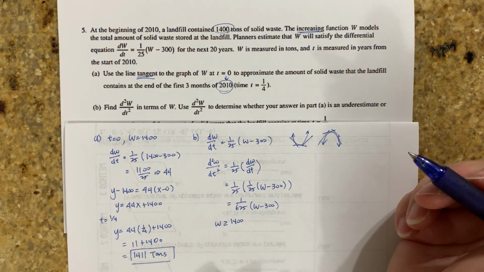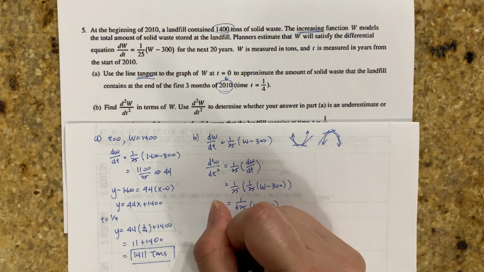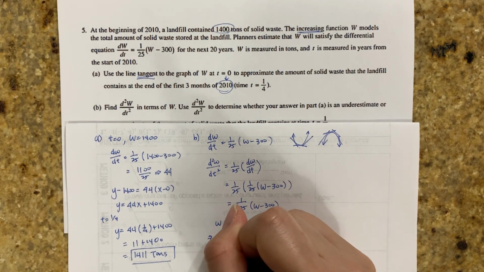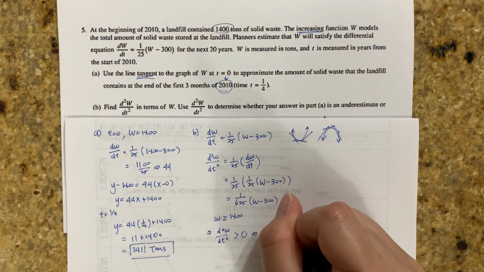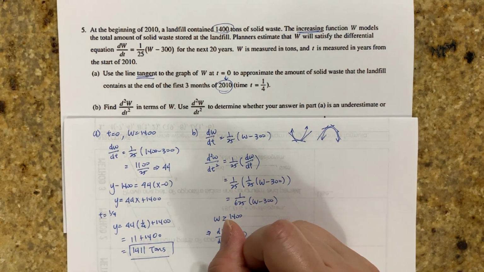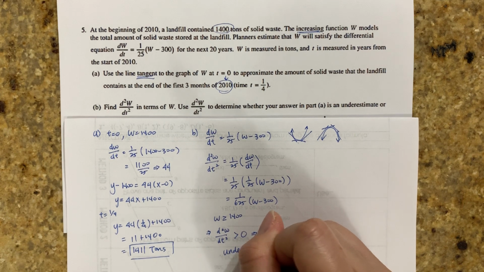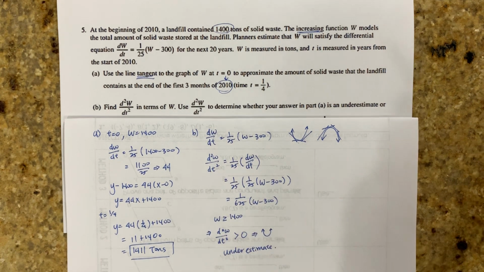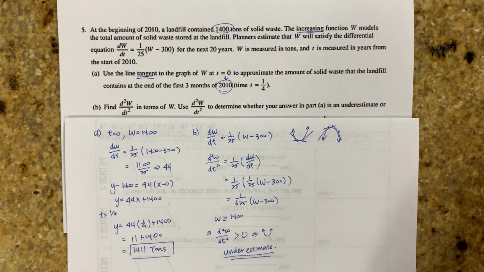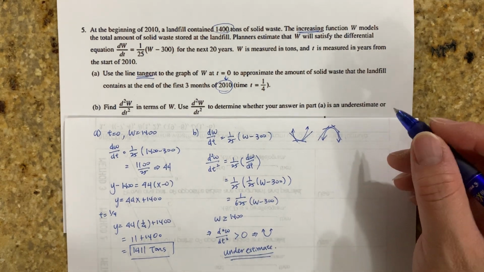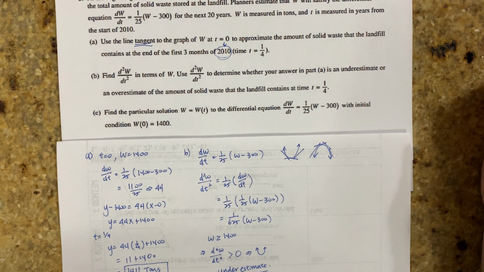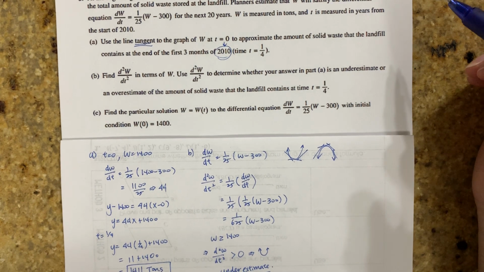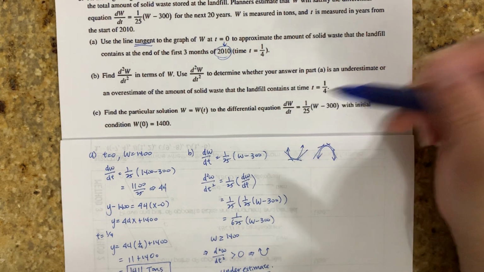Multiply it by 1/625 is still going to be positive. So your second derivative is always positive. Hence, it concaves up, which means then we have an underestimate from part A, okay? So the concavity determines whether it's an over or underestimate. All right, last but not least, find the particular solution to a differential equation with the initial condition.